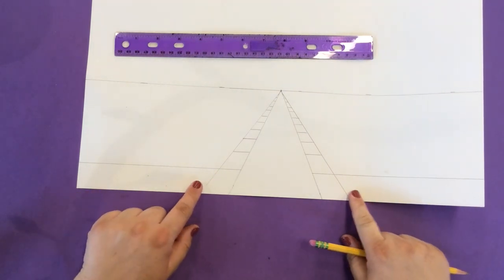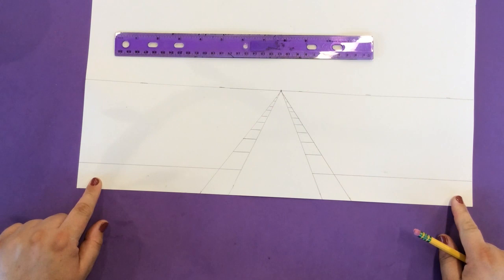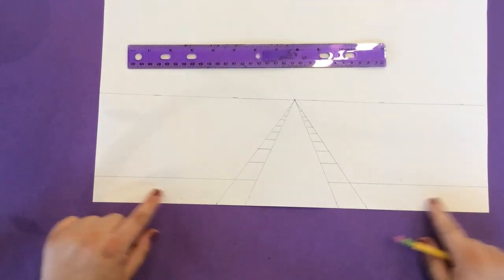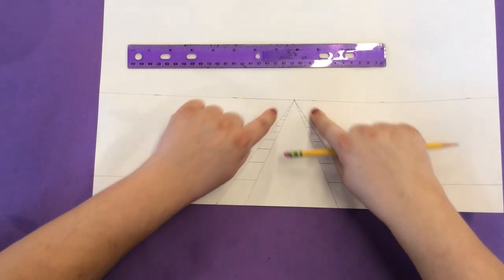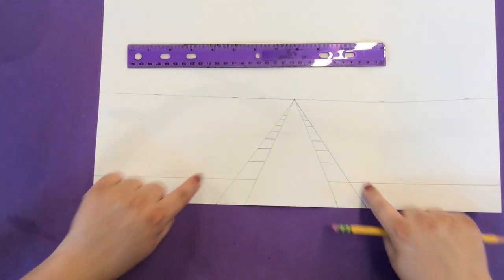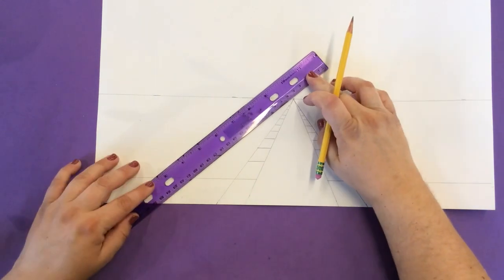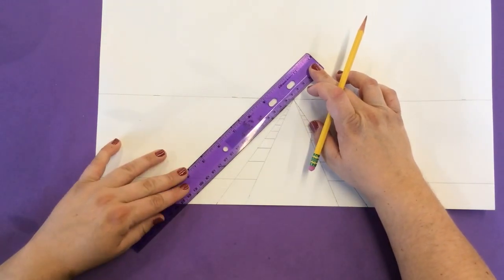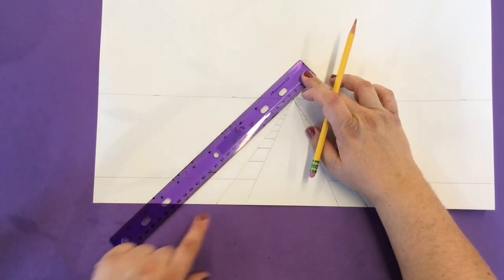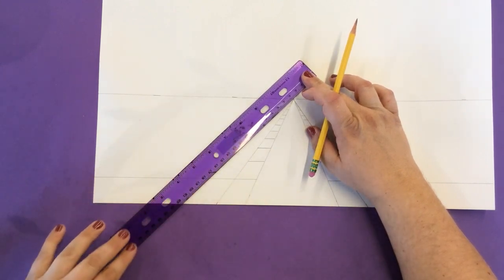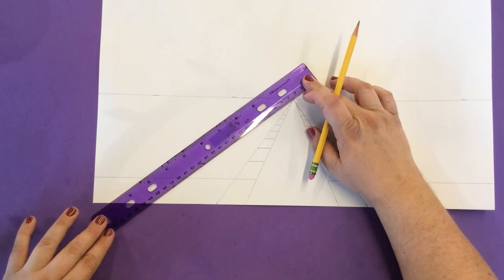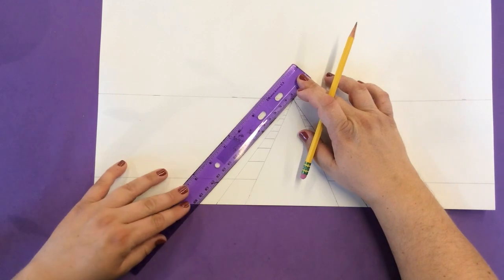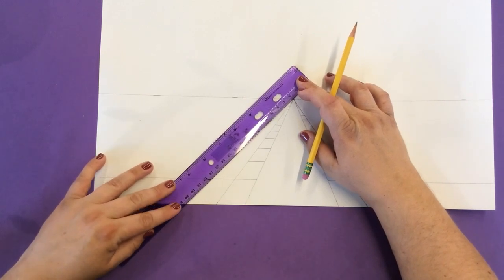Okay, we're going to be creating lines on this sidewalk as well, but there is a slight change. Since these lines here need to go back to our vanishing point, they need to be descending lines to the vanishing point. I'm going to line my ruler up on my vanishing point, and as I do each line going over, I'm going to leave this on my vanishing point, and I'm just going to keep rotating my ruler out towards the outside of my paper.